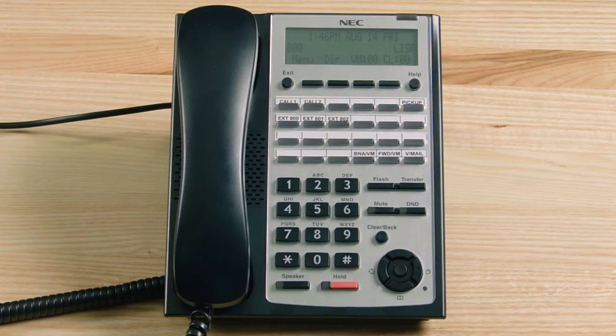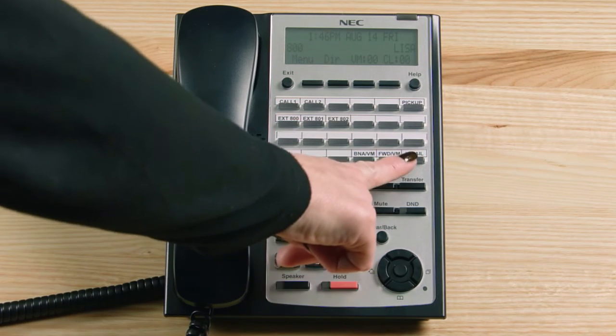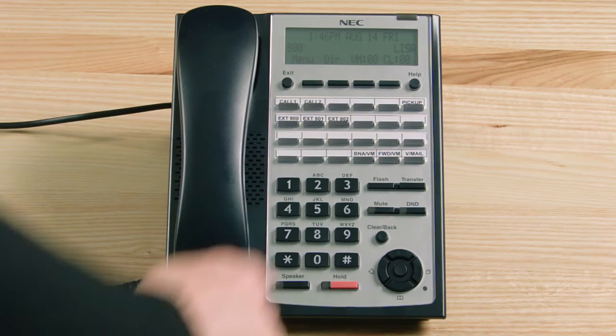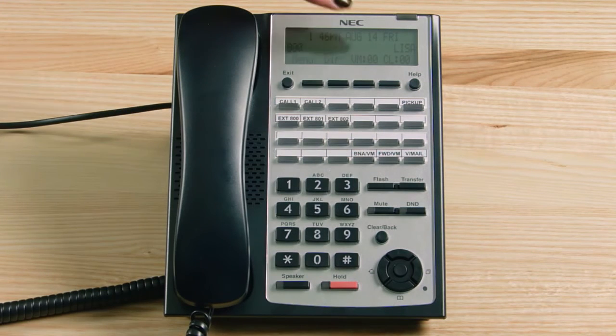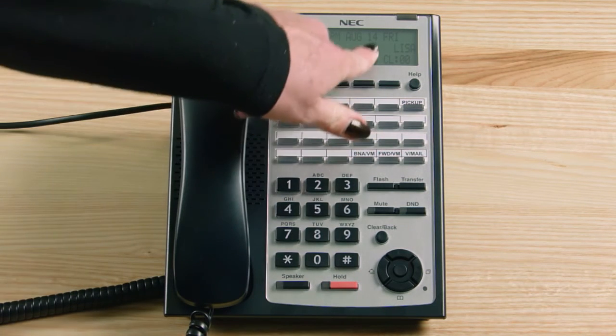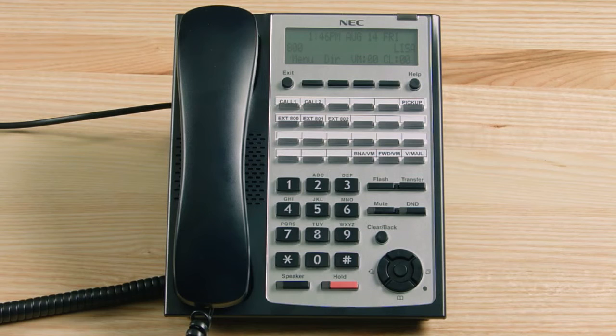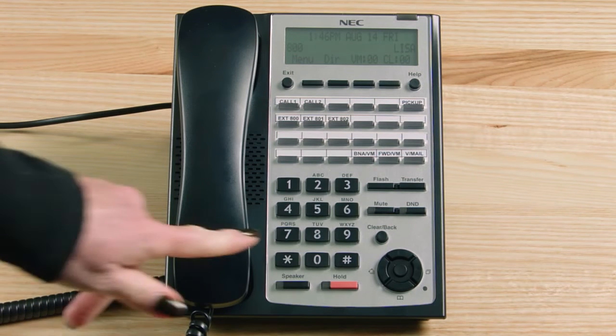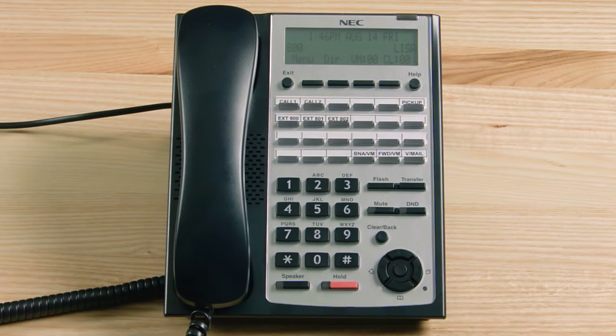I'm going to take you through setting up your voicemail box. There's two things that you need to do. One is to personalise your greeting, and the other one is to set a security code. You can access your voicemail either by pressing a pre-programmed voicemail key, or on the screen it says voicemail, and you can press the soft key corresponding. The other thing that you could do is dial *88, and that would also take you into your voicemail.